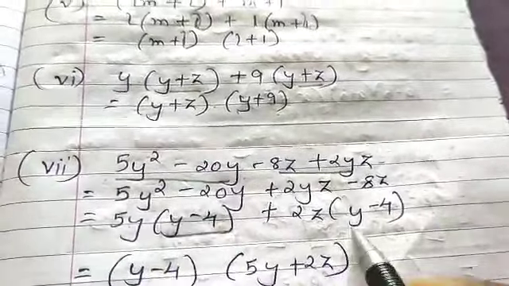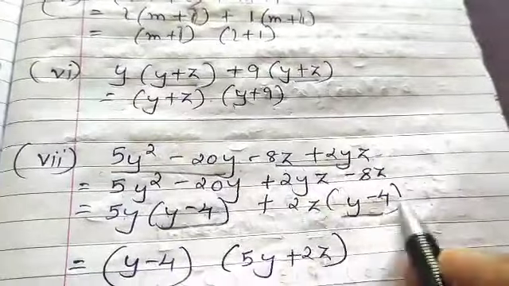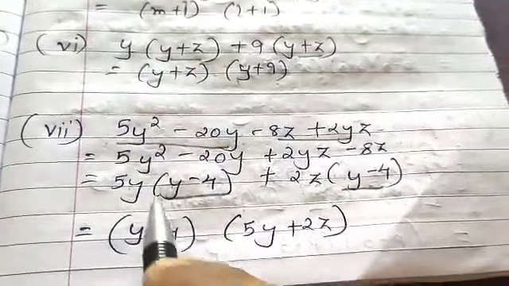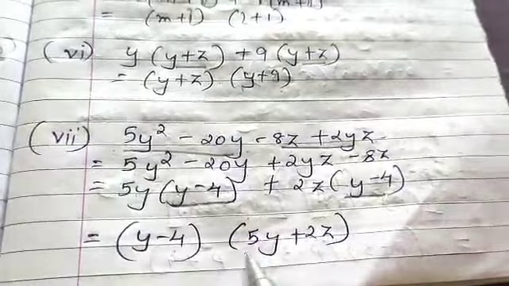If I observe, both the brackets have a common term, that is y minus 4. Write y minus 4 in one bracket, and 5y plus 2z in another bracket.